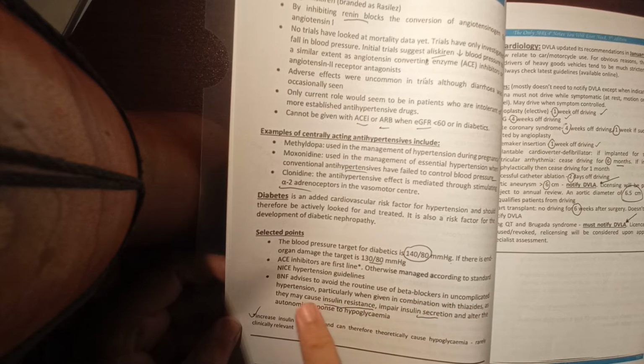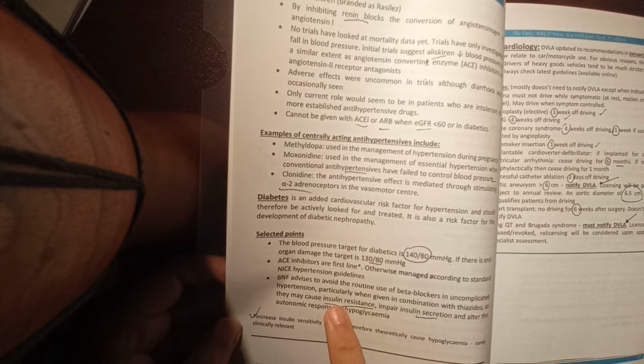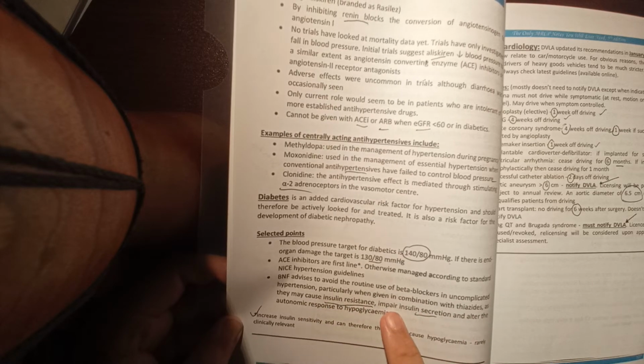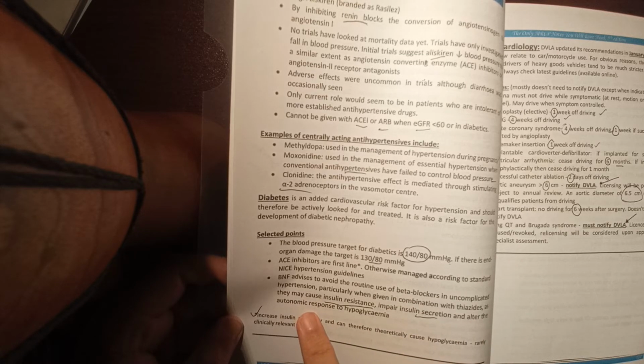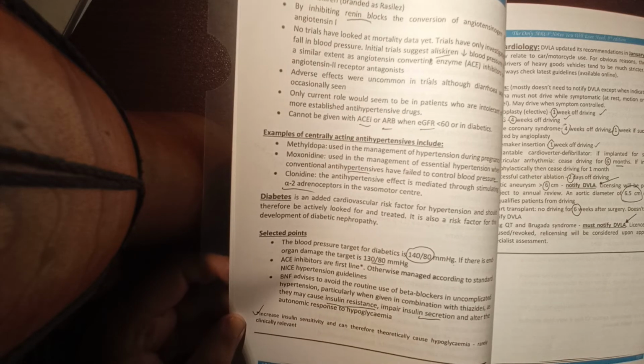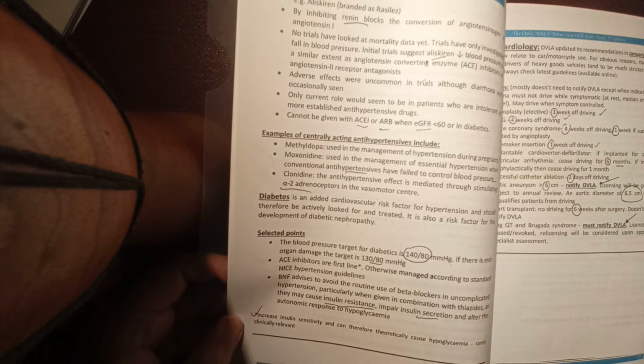So the BNF advises to avoid the routine use of beta blockers in uncomplicated hypertension, particularly when given in combination with thiazides, as this may cause insulin resistance, impair insulin secretion, and alter the autonomic response to hypoglycemia. So beta blockers had better not be used in diabetics.